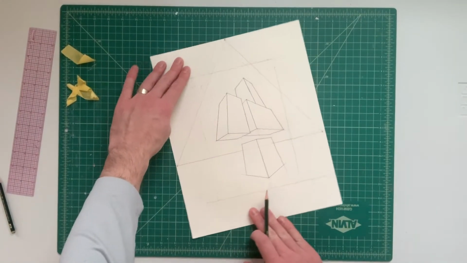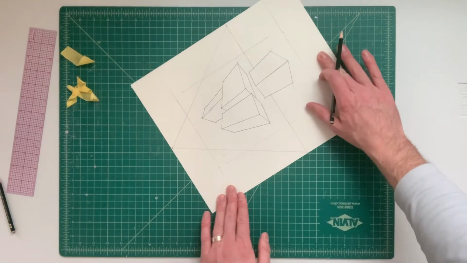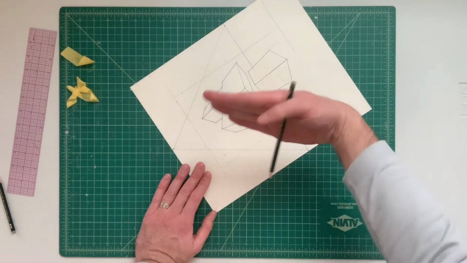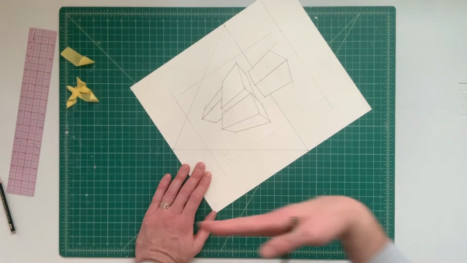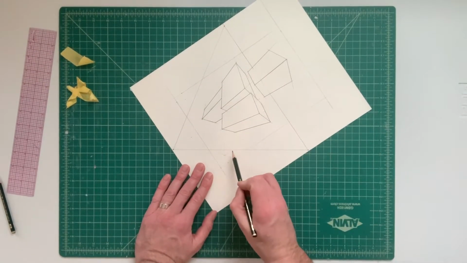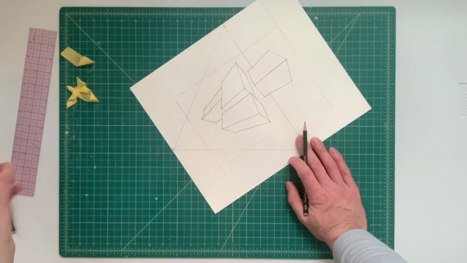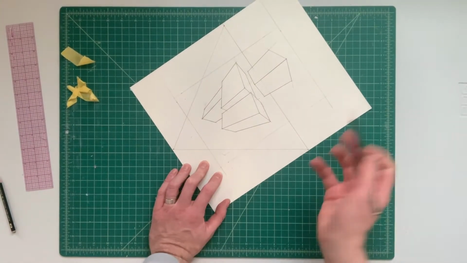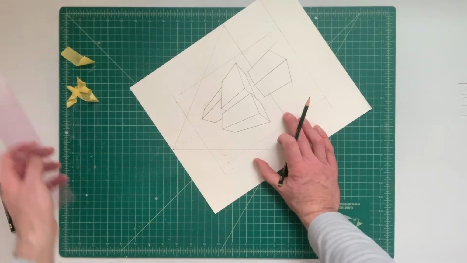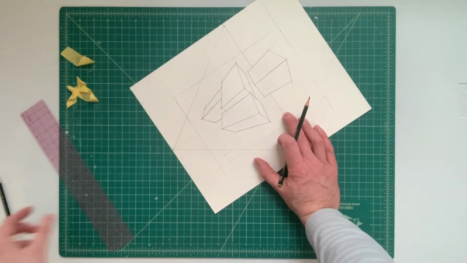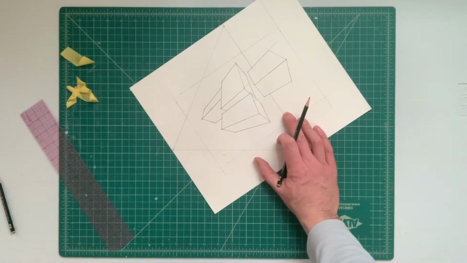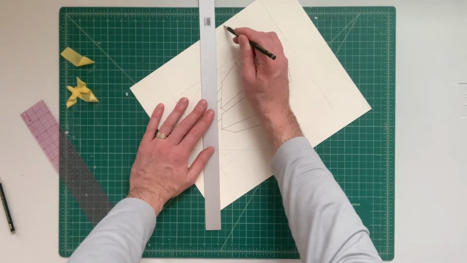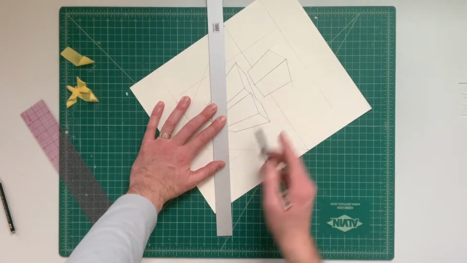What I'm going to do is rotate my drawing where this line is parallel to my chest, and this is my horizon line now. This is the third vanishing point, this is the left vanishing point, and this is the right vanishing point. So you just go on as you were before and draw your rectangle.